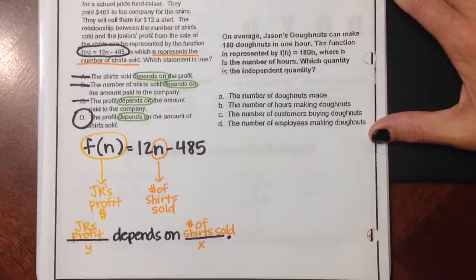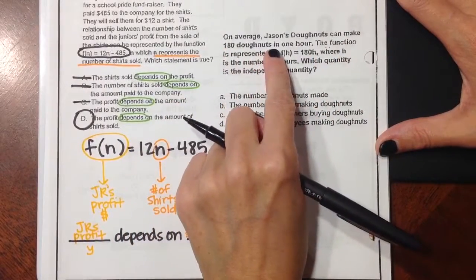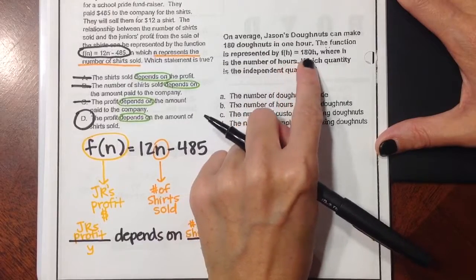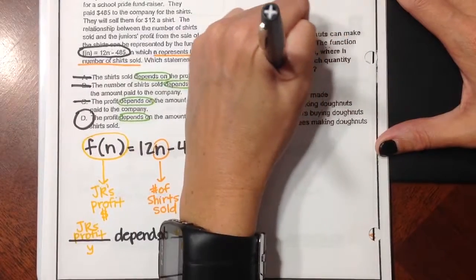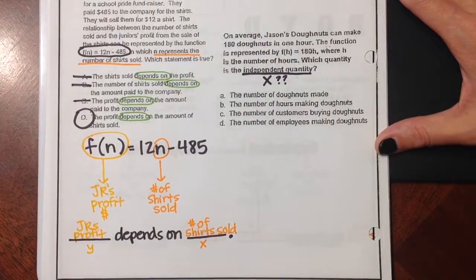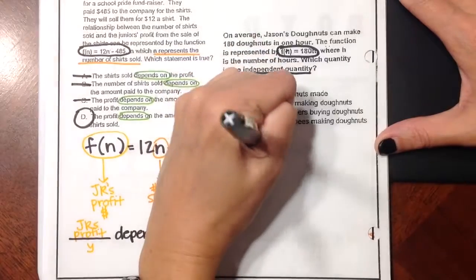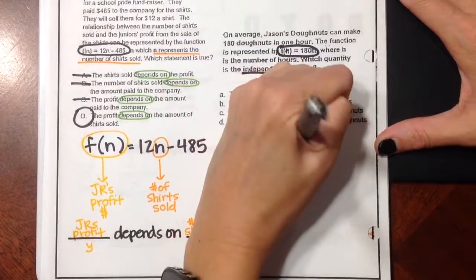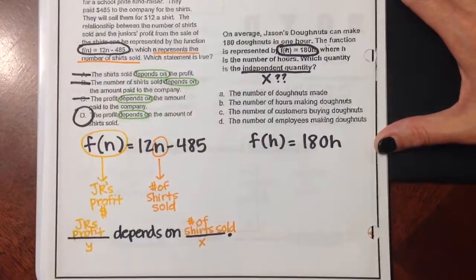All right, now let's look at our next word problem. So we've got, on average, Jason's Donuts can make 180 donuts in 1 hour. The function is represented by f of h is equal to 180h, where h is the number of hours. Which quantity is the independent quantity? So if I read my question, they are looking for what is x counting or measuring. So I did not see my phrase depends on, which is a clue, but I did see this clue: f of h is equal to 180h. My equation is just as important as my clue words depends on.